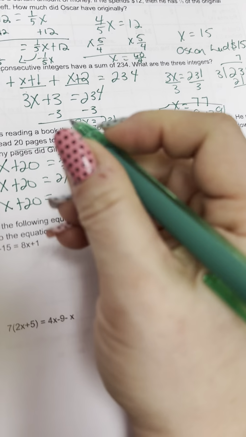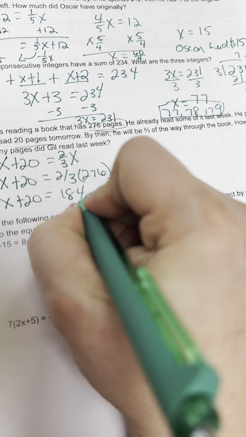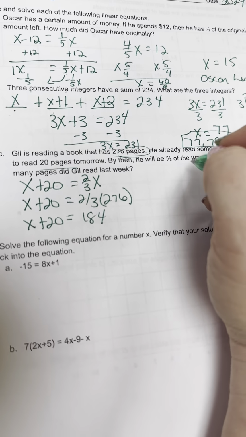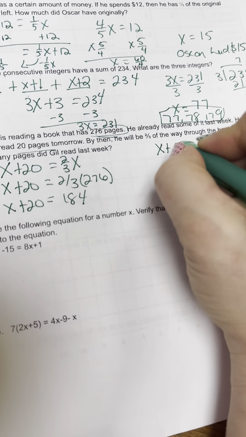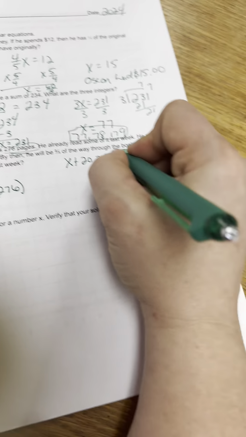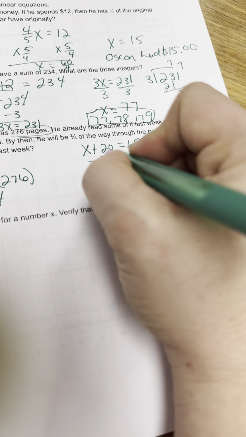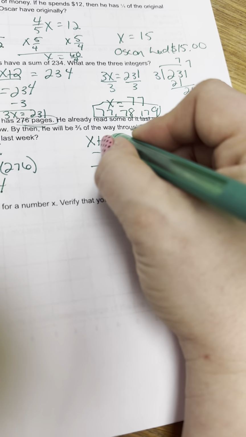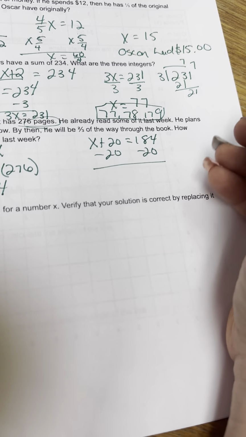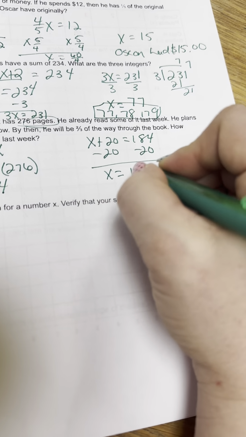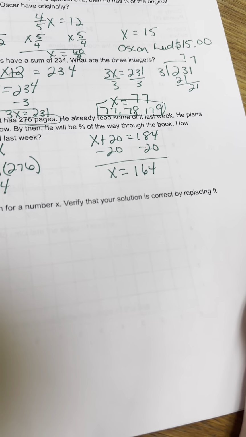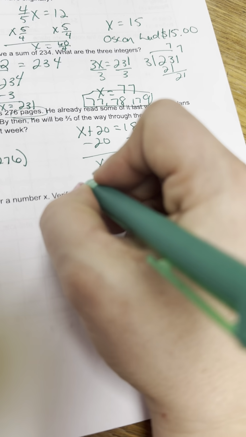If we simplify that, we get 184. So now we can continue to solve. x plus 20 equals 184. If I subtract 20, because I'm adding here, in order to undo that, I'm subtracting. So x equals 164. He read 164 pages last week.